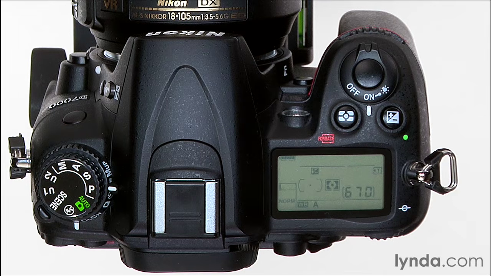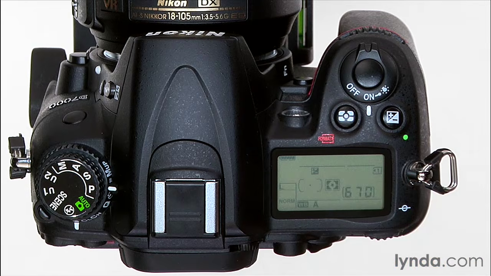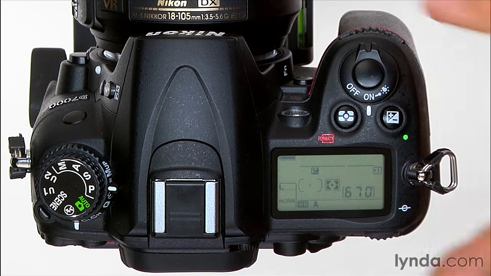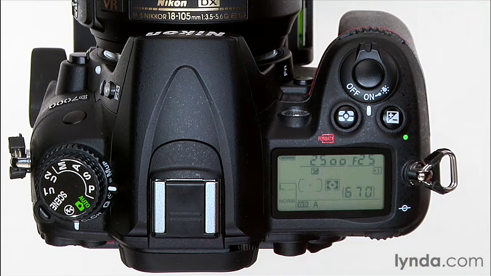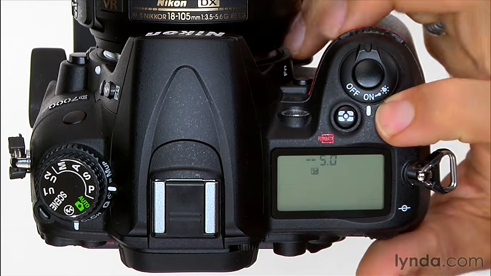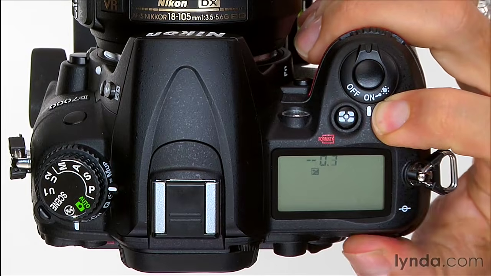Exposure compensation is a sticky control. You can see that that little plus-minus icon is still lit up. That shows that exposure compensation is dialed in. I had left it at -5 stops, so anytime I remeter, it's going to remeter with a -5 stop exposure compensation until I change this. I can change it to a different value, or I can simply turn it off.